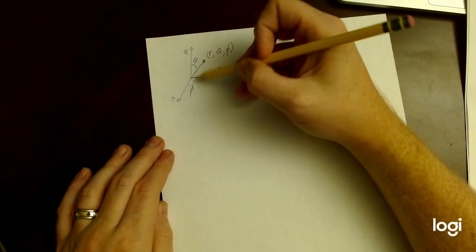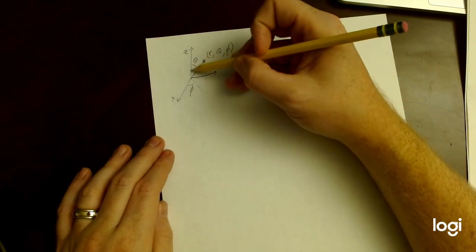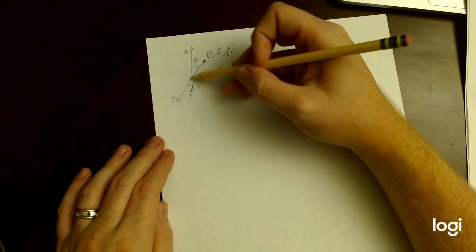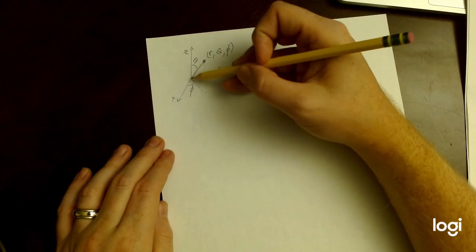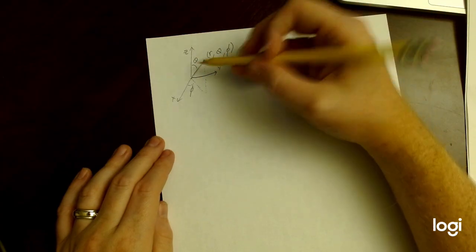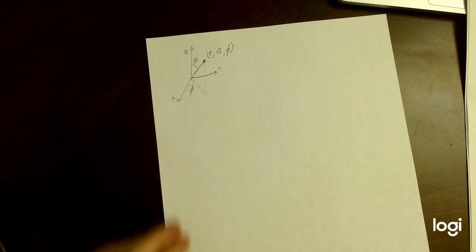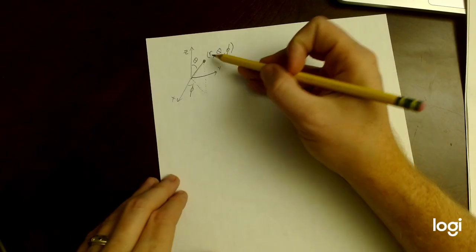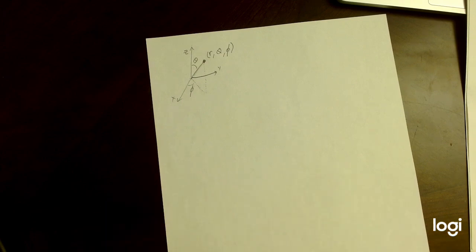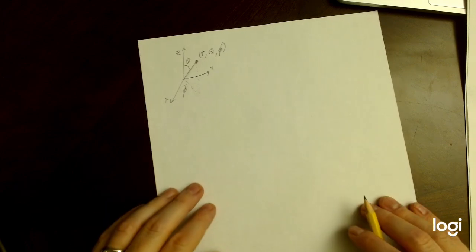So now we're saying we've got one angle with respect to the x-axis, which is phi, and one angle with respect to the z-axis, which is theta. And this gives us then everything we need, again, to specify any point in space with these two angles and the full spherical radius r.